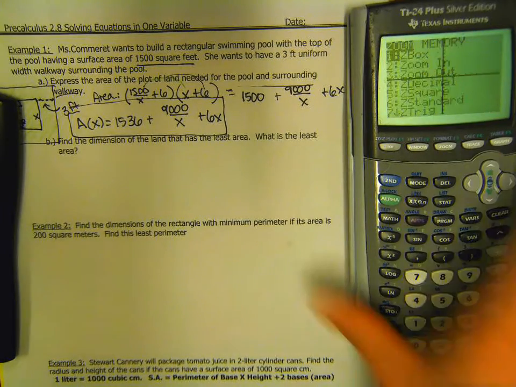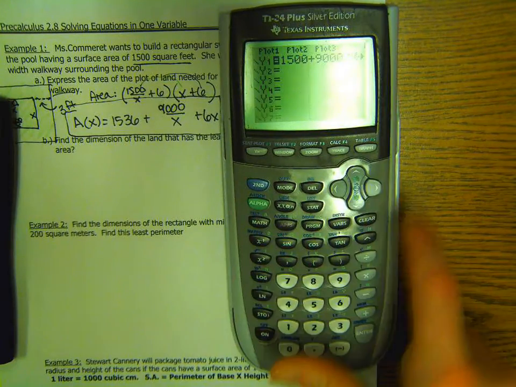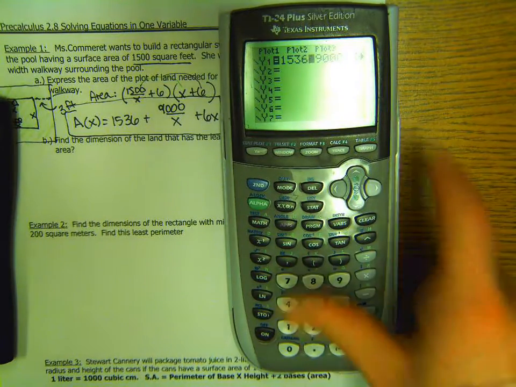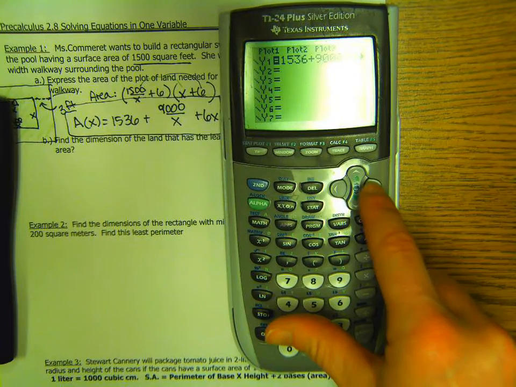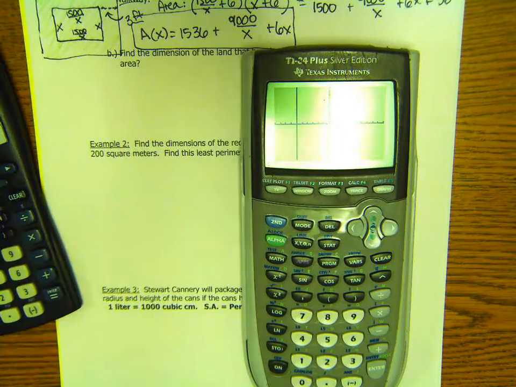Okay. Oh, no, I typed in the wrong thing now. Hold on. 1536. You need parentheses though for the 9,000. You don't, unless there's a sum or difference there.